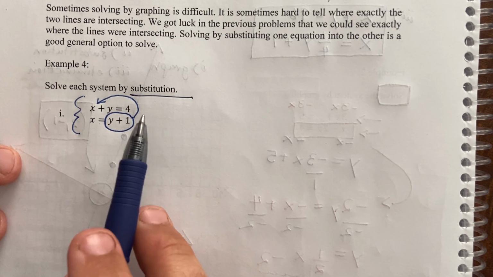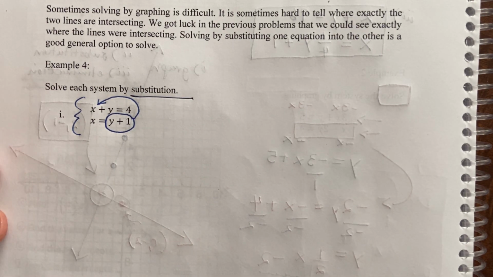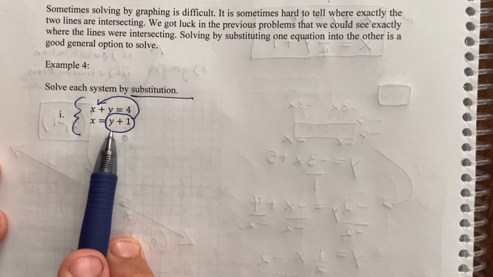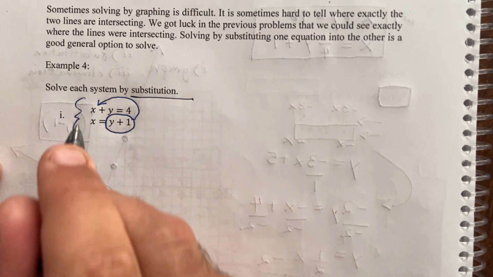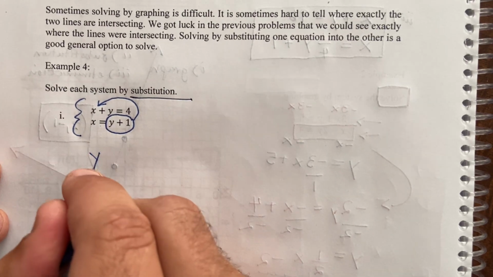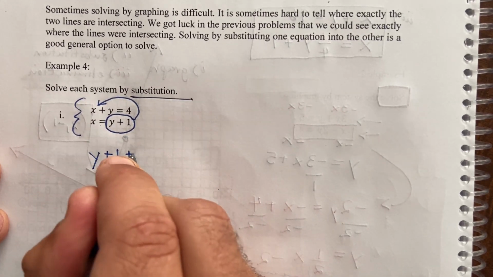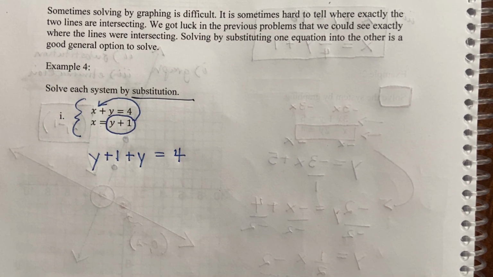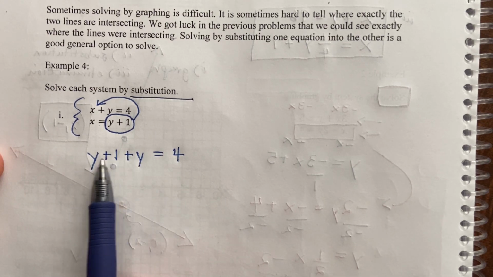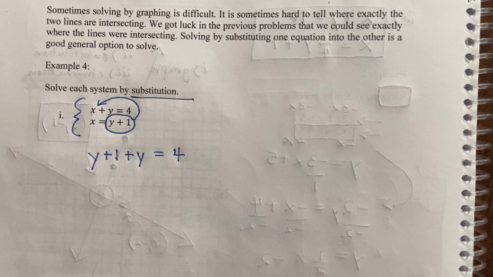So I'll go ahead and do that. That's substitution in a nutshell. And this is available to me because x equals y plus 1. So where I had x before, I'll write y plus 1 plus y equals 4. This is the first equation where I have replaced x with y plus 1. Now you have one equation with one unknown, and you can solve for this.